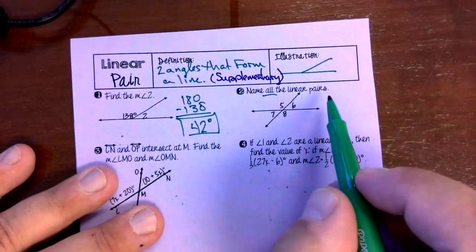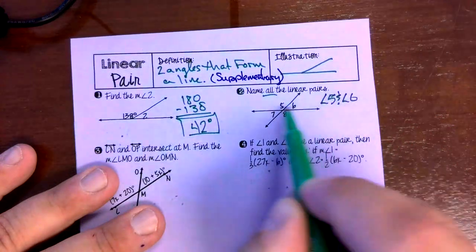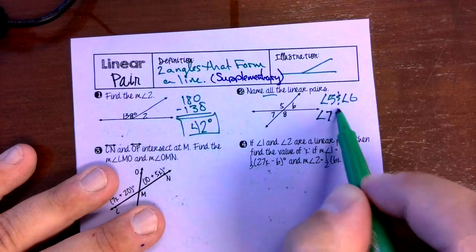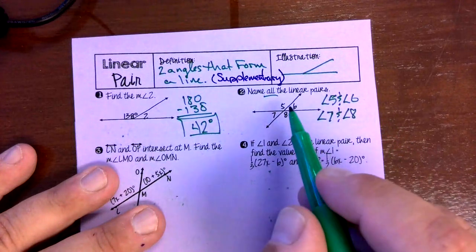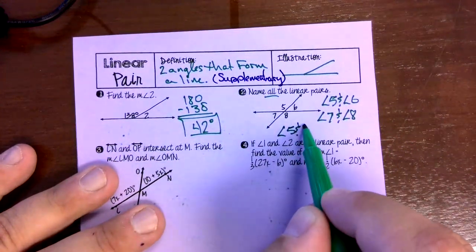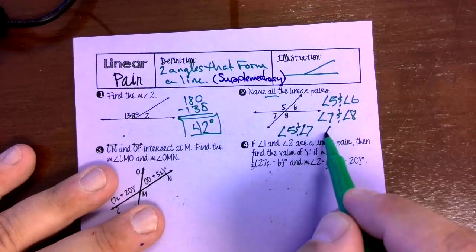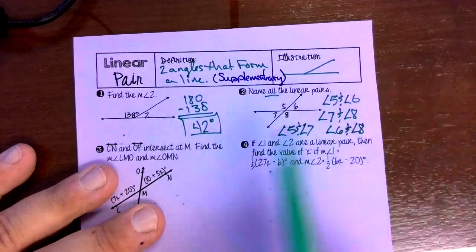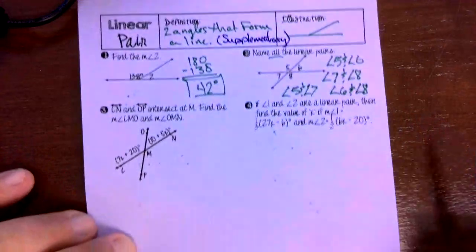Linear pairs: angle 5 and angle 6, they form a line. And you guys will see angle 7 and angle 8 right away. Those are also linear pairs. But so are angle 5 and angle 7. We can work this way, as well as angle 6 and angle 8. So all of those are linear pairs. It doesn't matter which direction we're going.